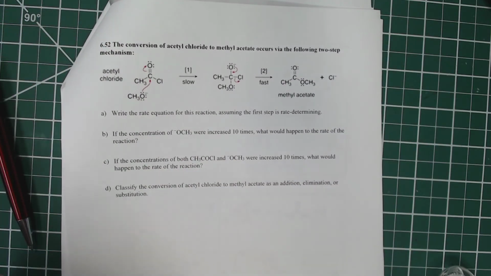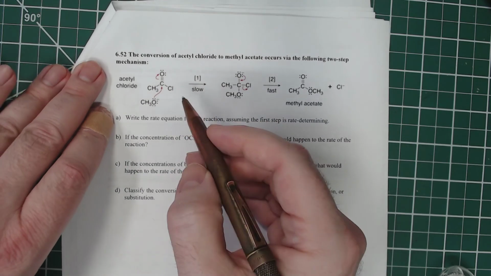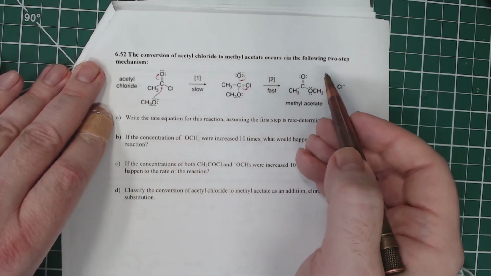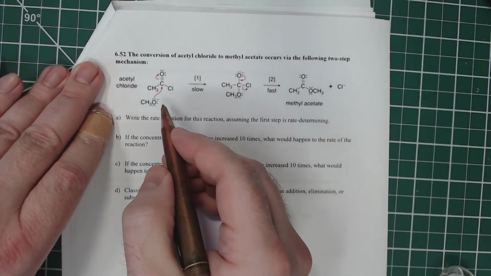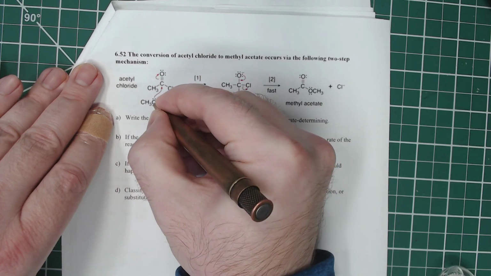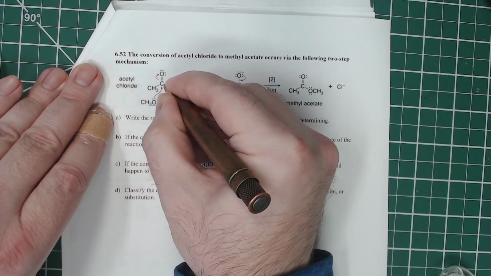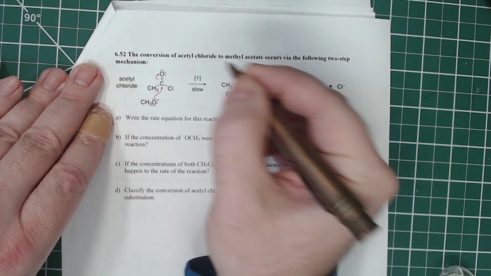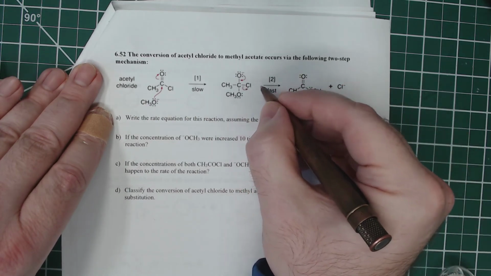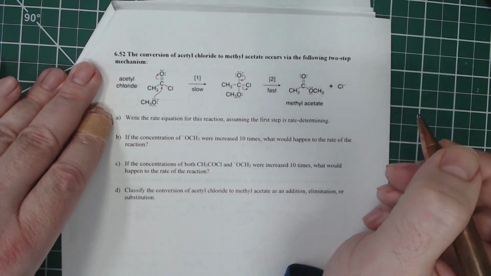All right, so here we've got a mechanism where we convert acetyl chloride into methyl acetate, and it is a two-step reaction. The first step, we're going to react this methoxide with the carbonyl, and you'll see that the electrons get kicked out there. And then in a fast second step, we lose that chloride and we form methyl acetate.